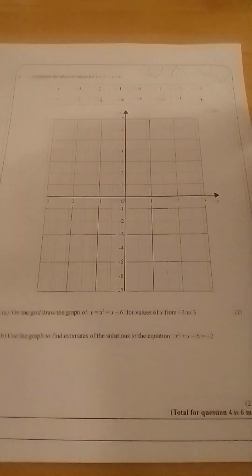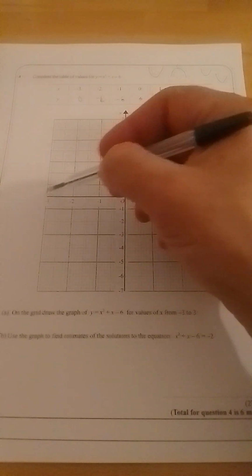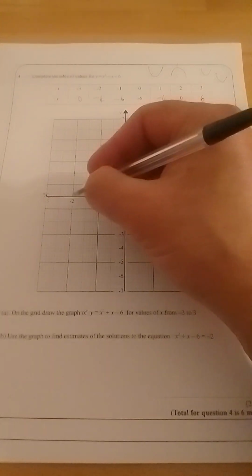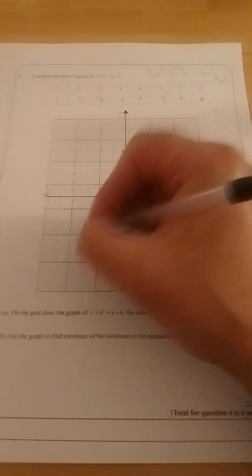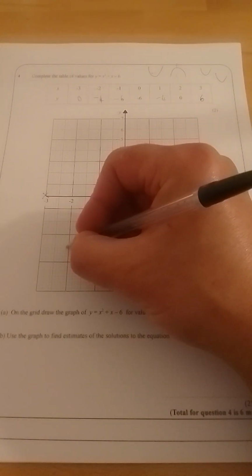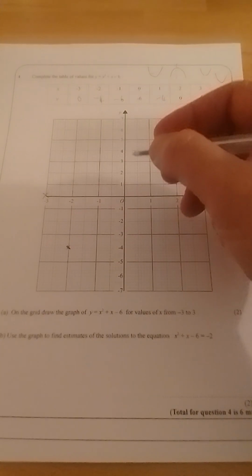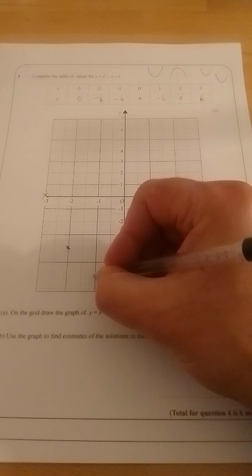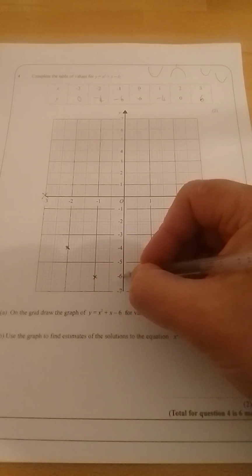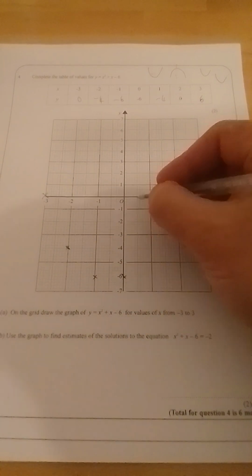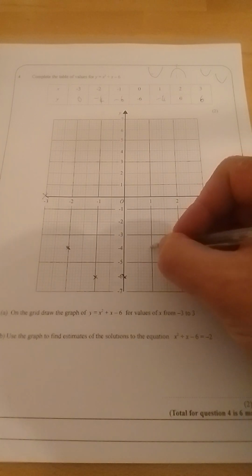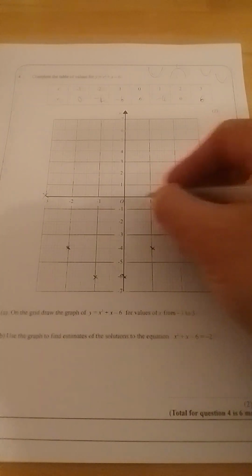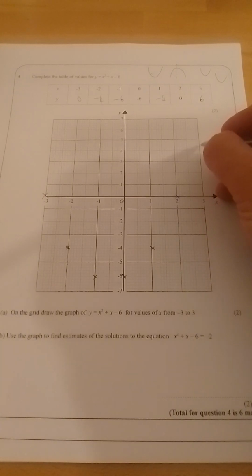So we do minus 3 along the corridor, 0 up the stairs, which will be there. Minus 2 along the corridor, minus 4 for the next point, which will be here. Minus 1 along the corridor, minus 6, which will be here. 0 across and minus 6. 1 along the corridor, minus 4 down the stairs. 2 along the corridor, 0. And 3 along the corridor and 6 up the stairs.